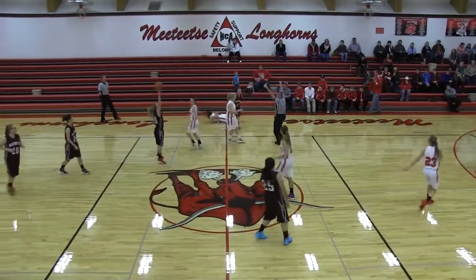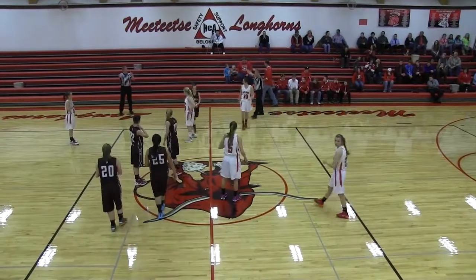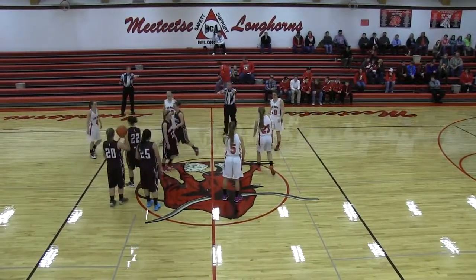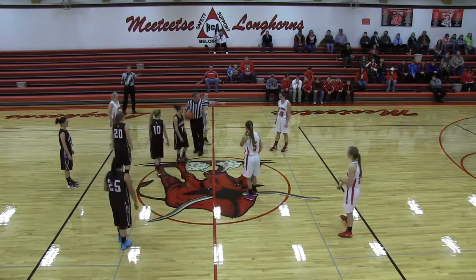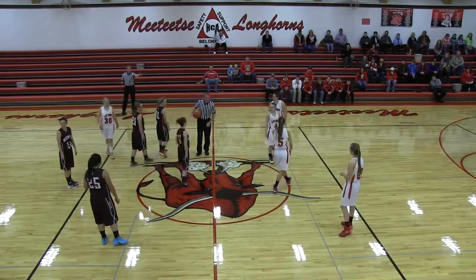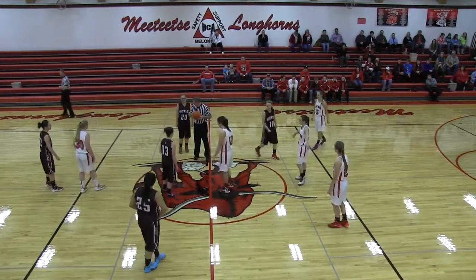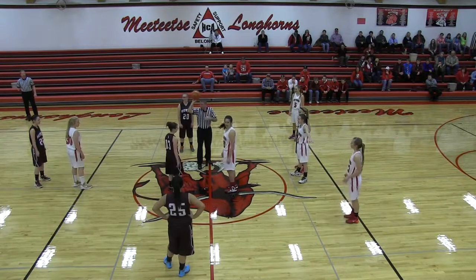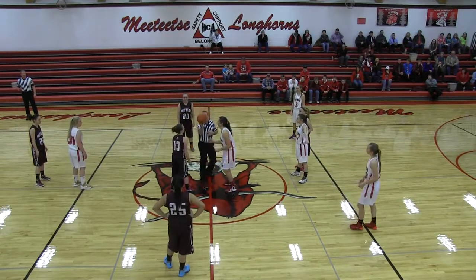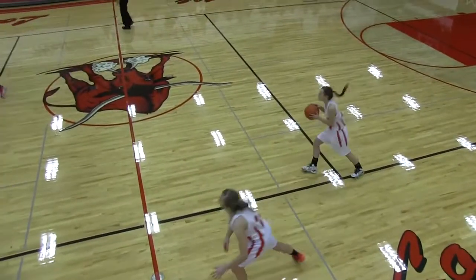Okay. The jump ball to start the game here. Whose ball is it? Oh, we're going to have a re-jump. Looks like Ashton Abar and Melissa Weber. Okay, Meeteetse is going to come down with this one.